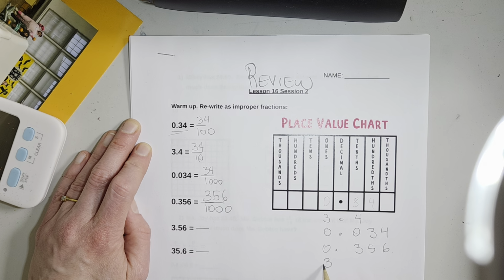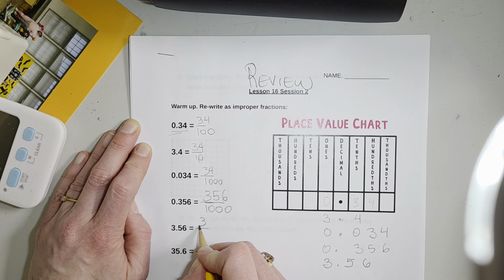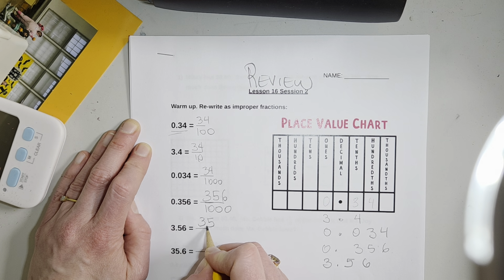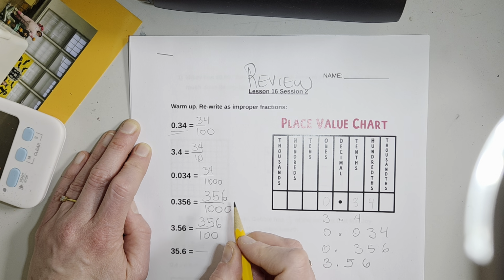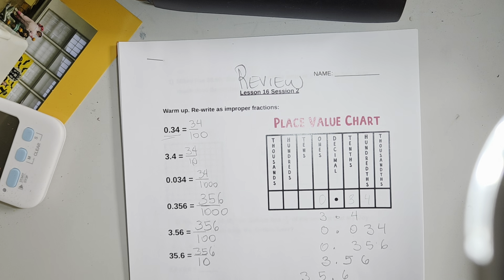It's going to be 3.56. That lands in the hundredths place, so that's 356 hundredths. And this one's going to land in the tenths, so it's 356 tenths. Okay, that's going to help us.